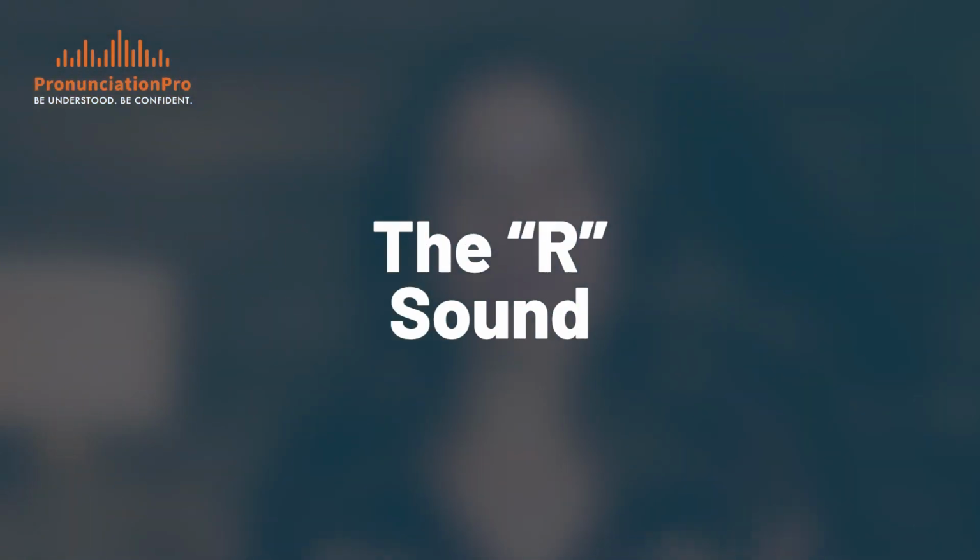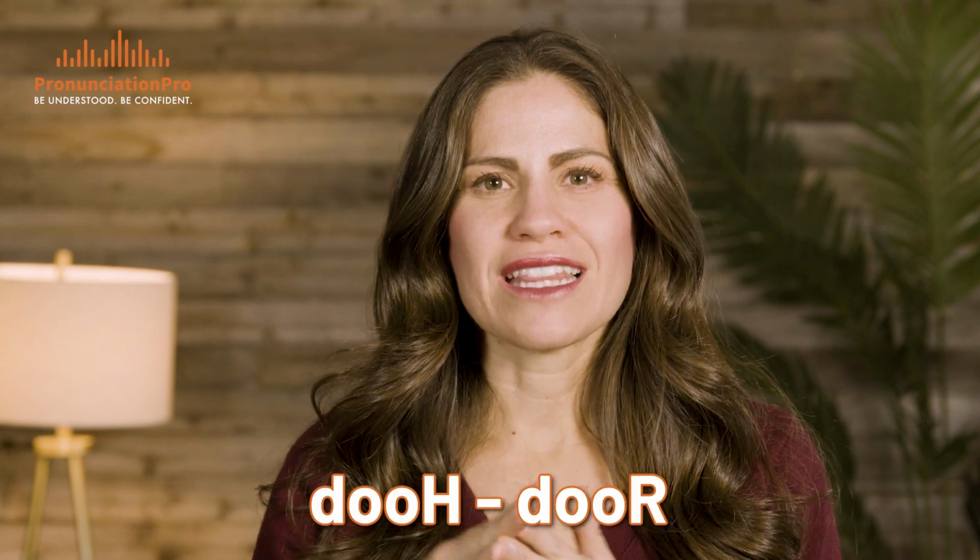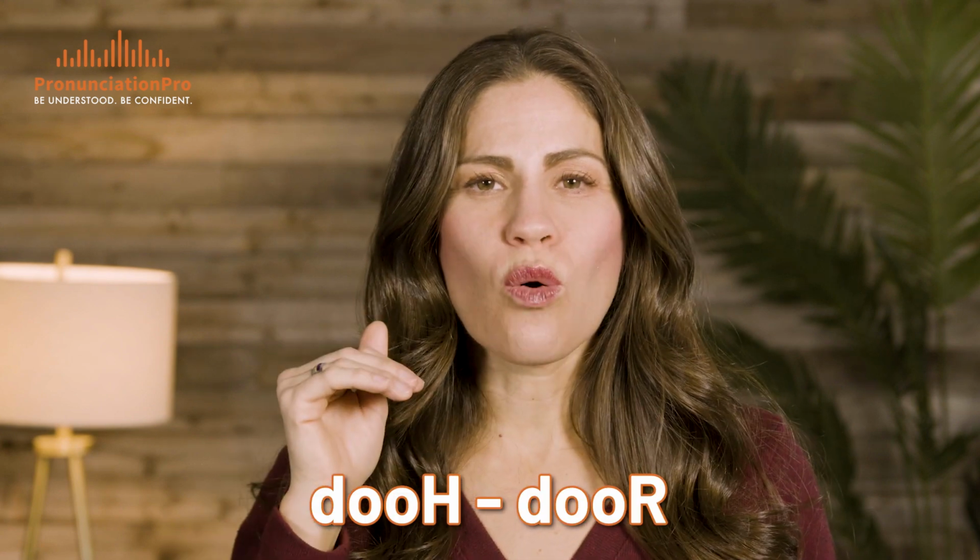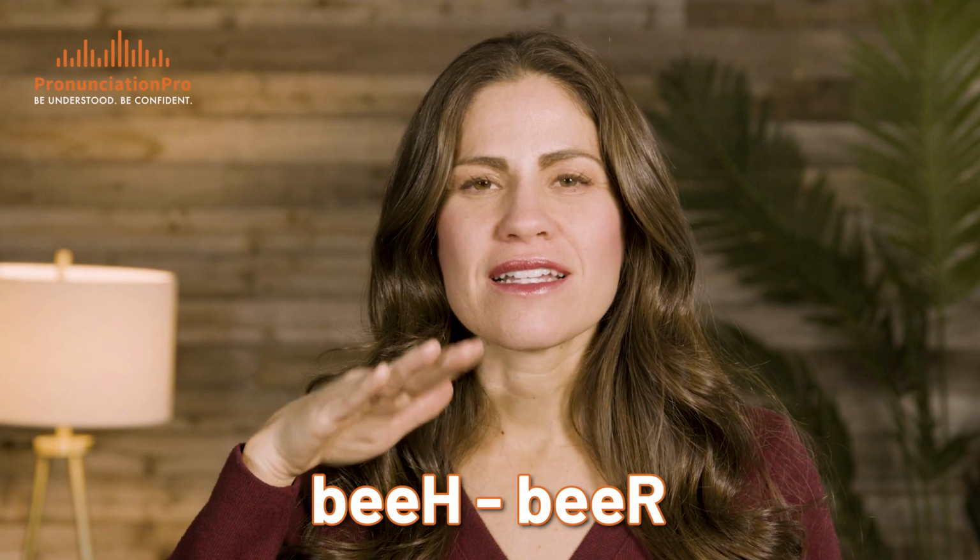All right, the third error pattern that I'm seeing frequently is the R, the American R. And what I'm hearing instead of the American R, which is kind of smooth and strong, is I'm hearing either a rolled R or a relaxed R. So rolled or relaxed, which usually happens with R vowels at the end of words, like "do" instead of "door," and "bee-uh" instead of "beer."